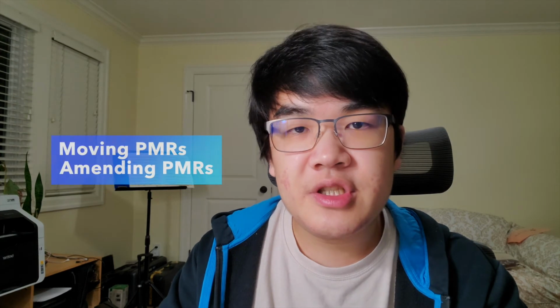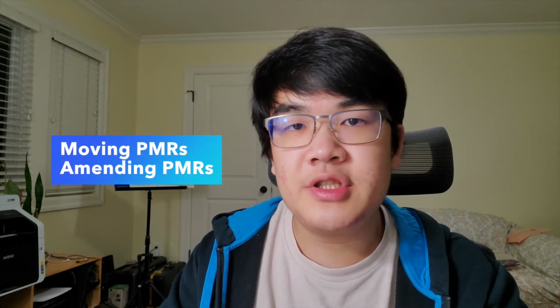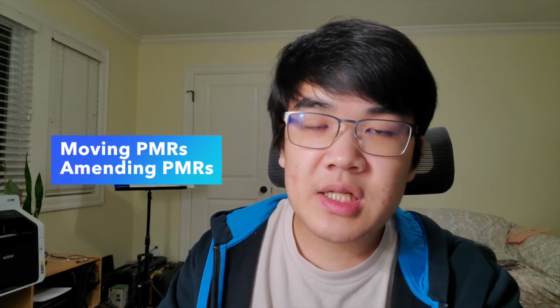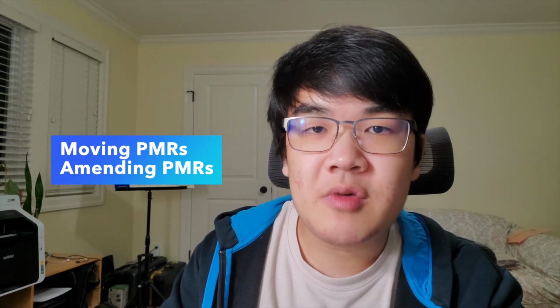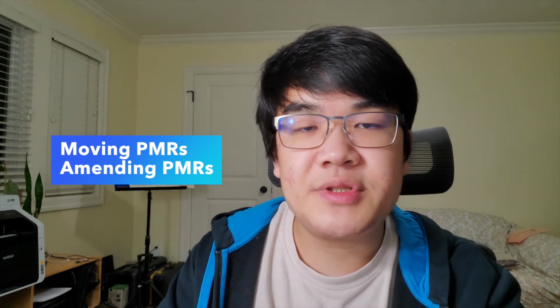A seconder is basically the main supporter of your motion, although most motions do not need seconders. You can see the 5 types of motions that require seconders in the standing orders, but for the vast majority of cases, you will only ever need to worry about 2 types of motions that require seconders, and they both have to do with private members' resolutions or PMRs. So those 2 types of motions are the motion to move a PMR, as well as the motion to amend a PMR. If you are moving a PMR, find someone who is willing to make the second speech in the PMR debate, and note down their constituency in this field.